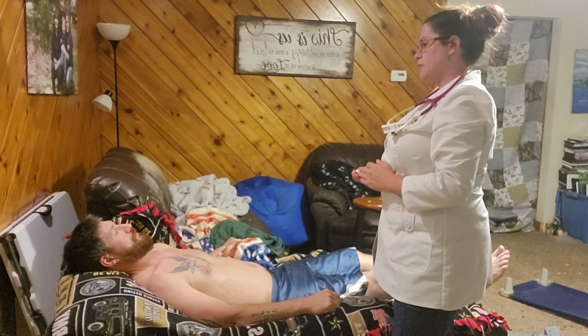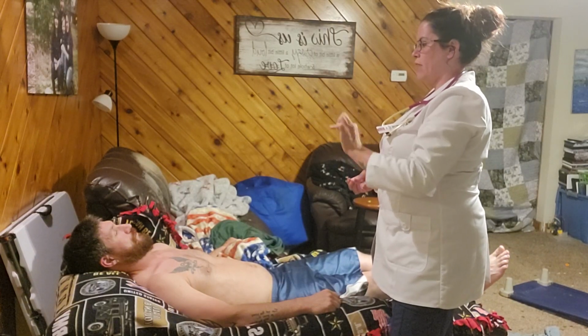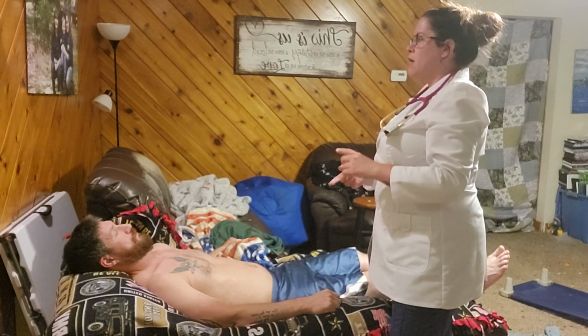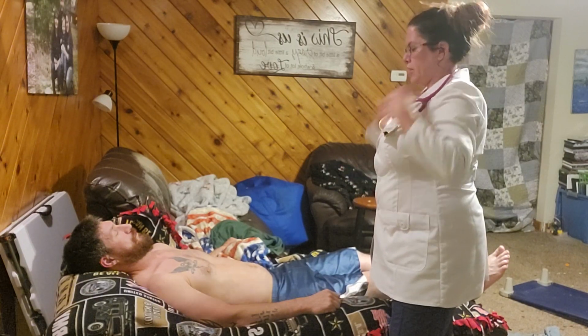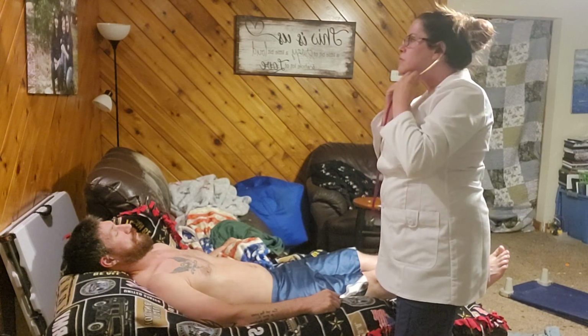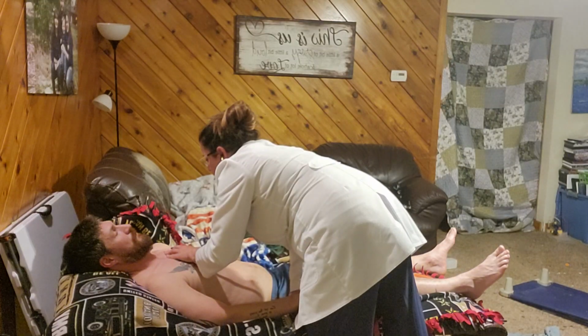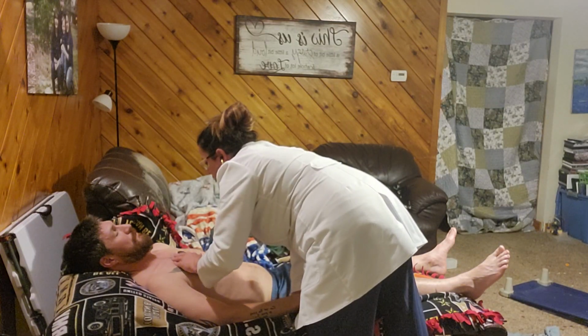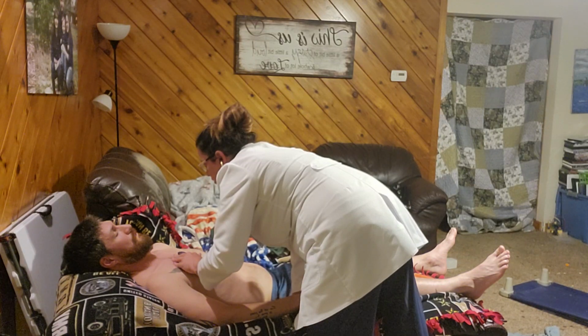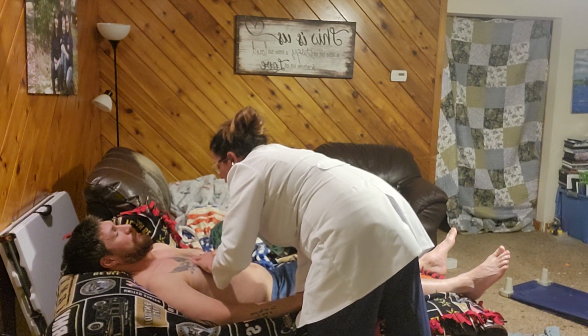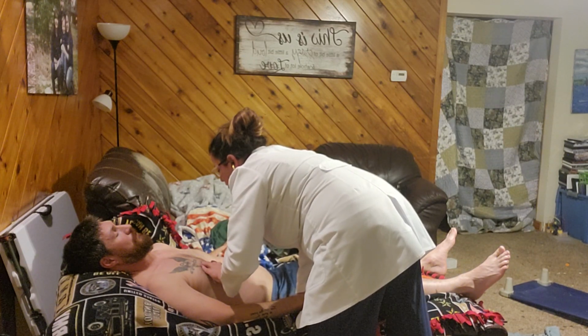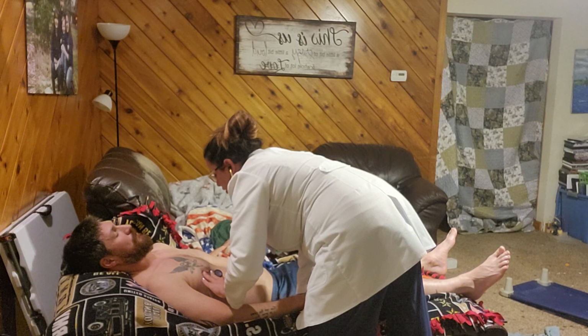And I'm going to auscultate in all of the 5 areas of the heart, which is the aortic, pulmonic, Erb's, tricuspid, and mitral. This is the aortic, pulmonic, Erb's point, tricuspid, and mitral.